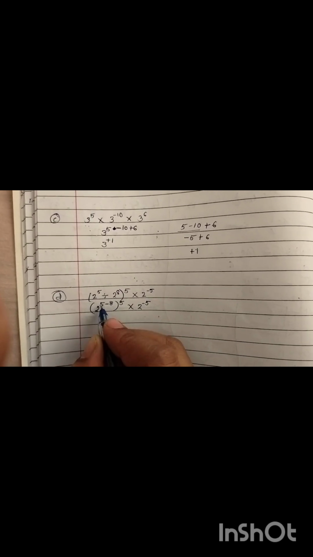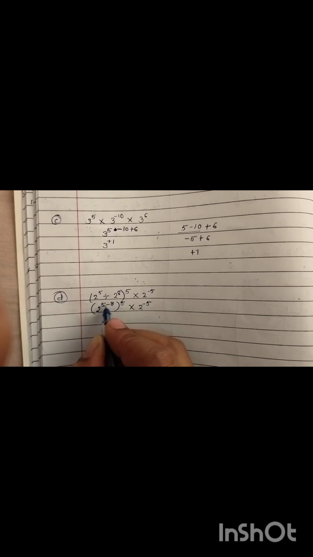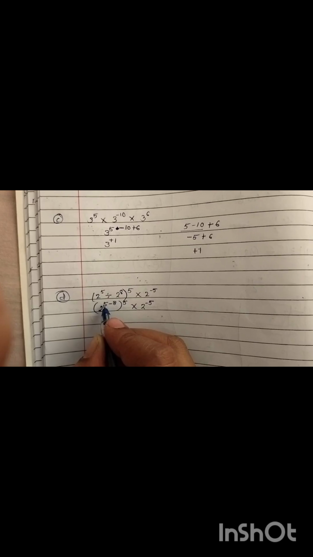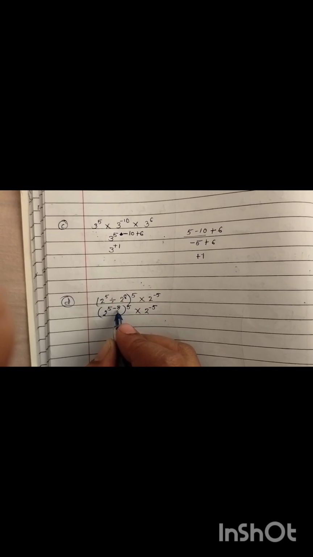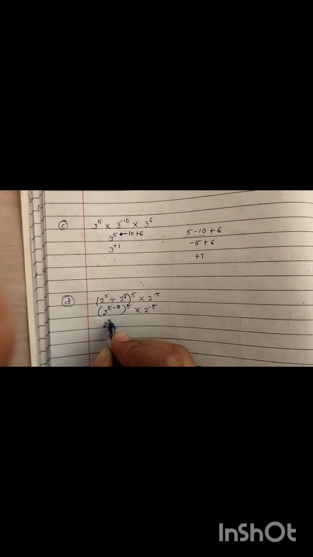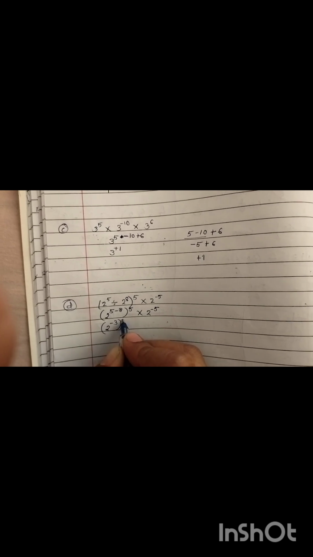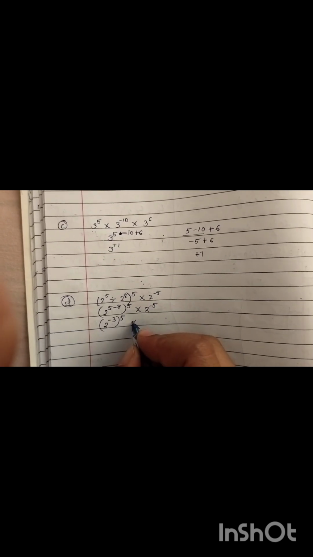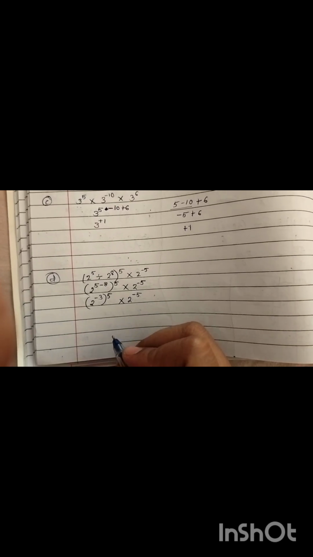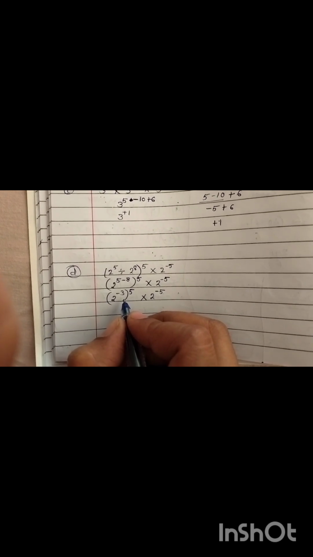Now after subtracting 5 minus 8 will be minus 3. We will do the operation subtraction and the sign of the bigger number will be carried over. So the answer will be minus 3. Above that power 5 is there, multiplied by 2 power minus 5. Now here power of the power law will be applied.